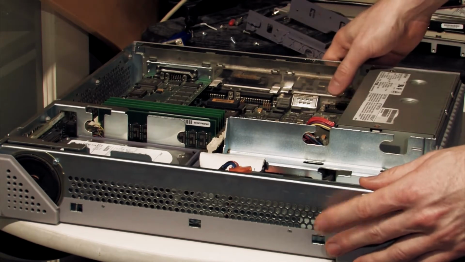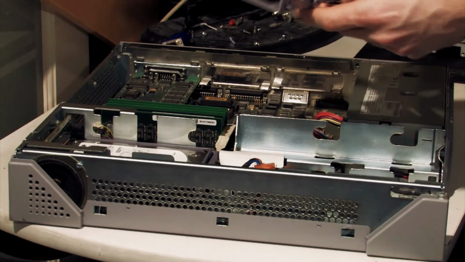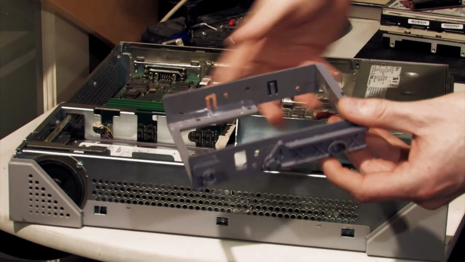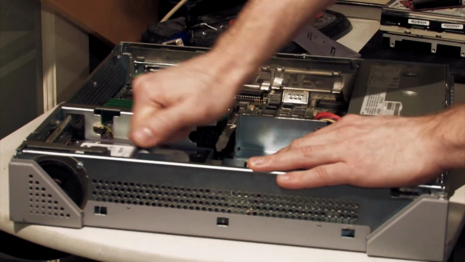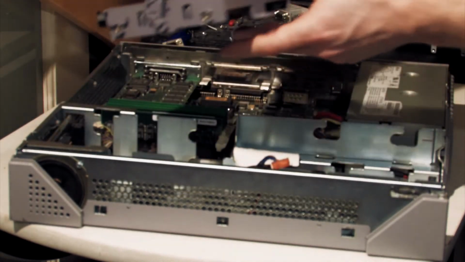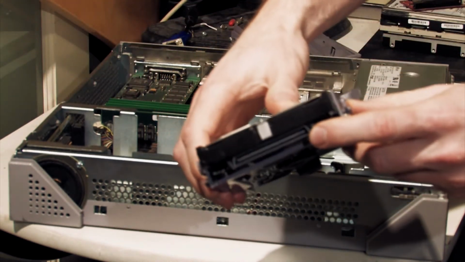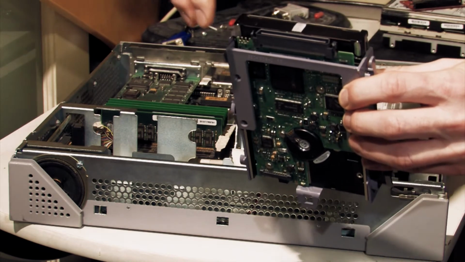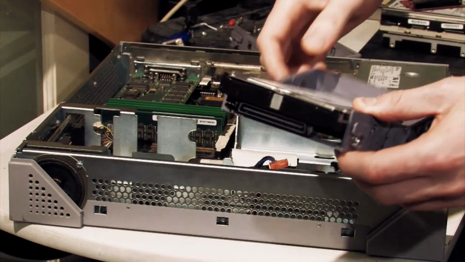Now, this unit did not come with a hard drive. However, it did come with the little tray things that you need to actually insert the drives. So what I do have in this machine is a 73 gigabyte SCA drive, which is the 80 pin or something like that, and the power and the SCSI ID selector go through this instead of separate cables.